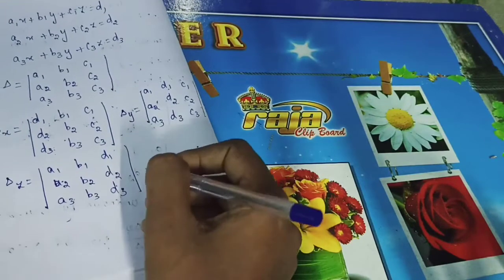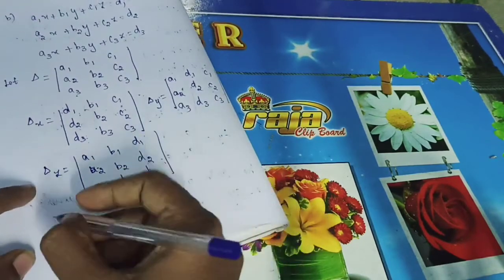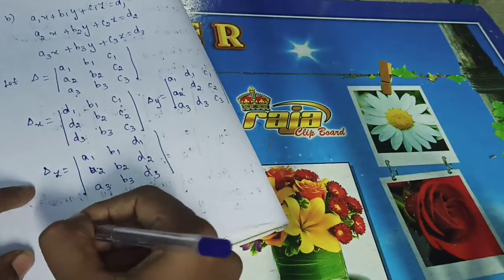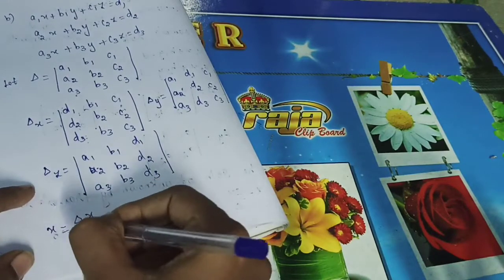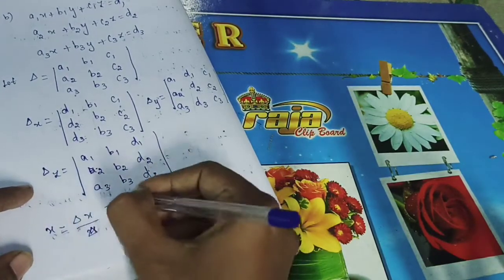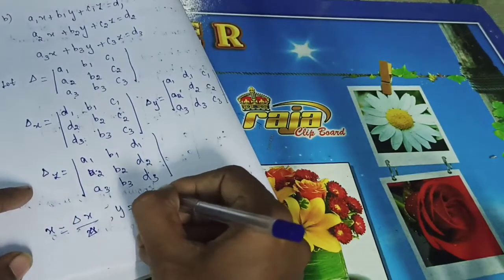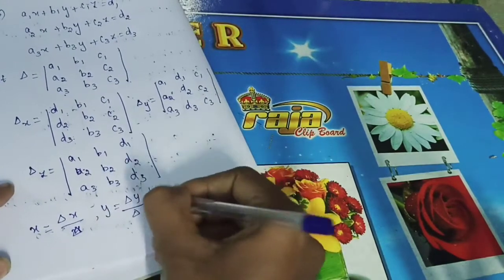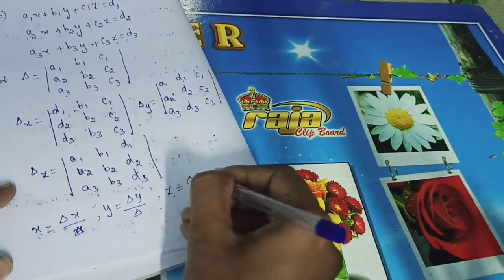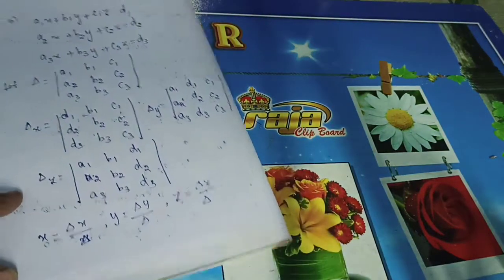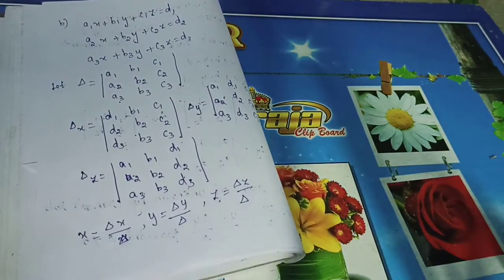So what is the formula? How will we find the unknown variables? If we need the x value, same formula: delta x by delta. If we need the y value, delta y by delta. Then if we need the z value, delta z by delta. Understand? These are the things you need to keep in mind.